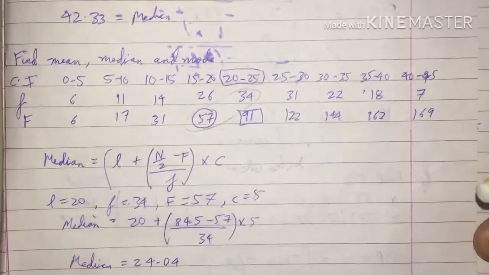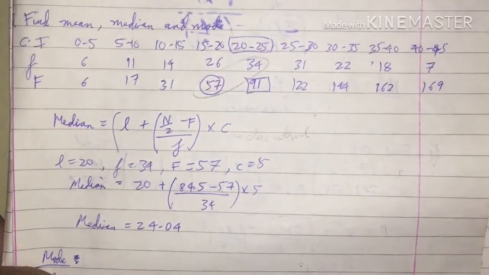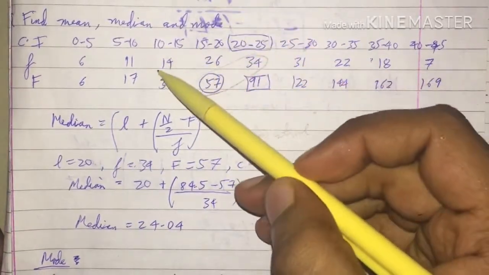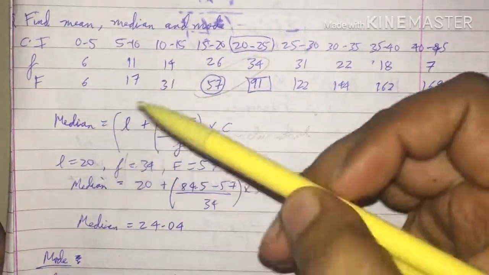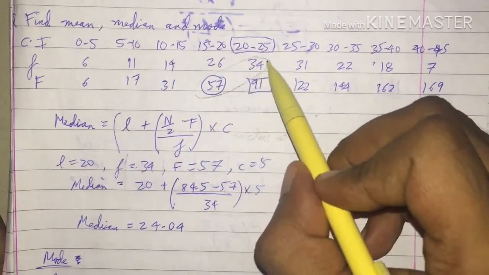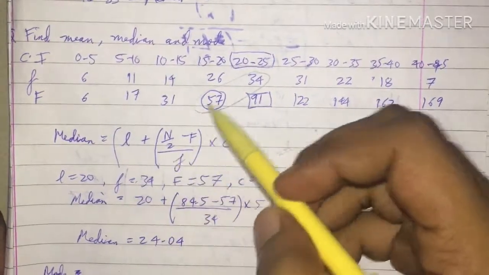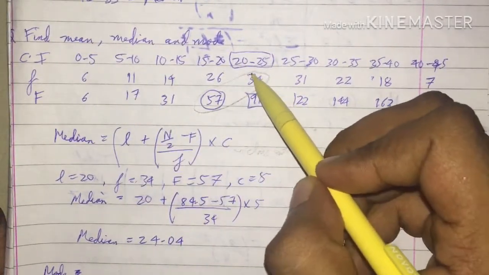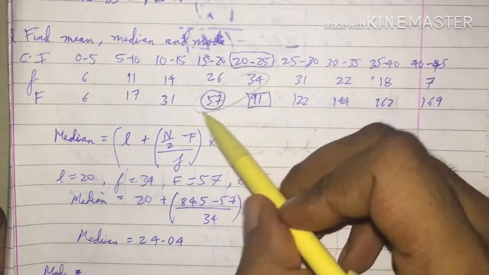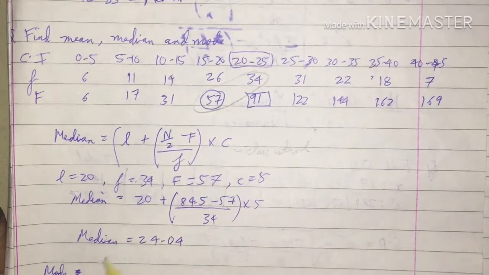Also, suppose we need to find all three measures of central tendency, mean, median and mode. We can find any two and using the above formula get the third. The easiest to find are median and mode. So here we find the median using the formula. Maximum frequency is basically 34, the class interval, and diagonally is capital F. Substitute in this formula and you get the median.